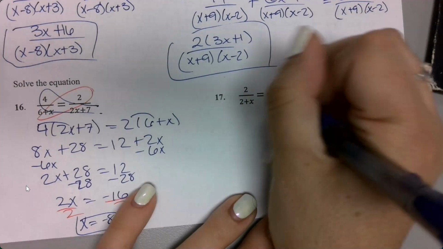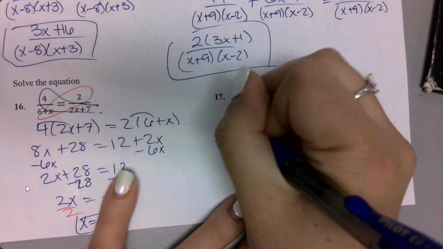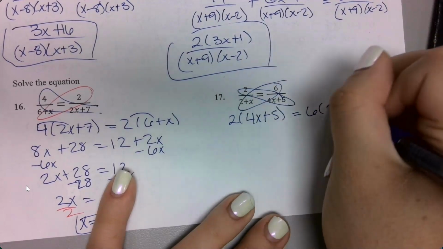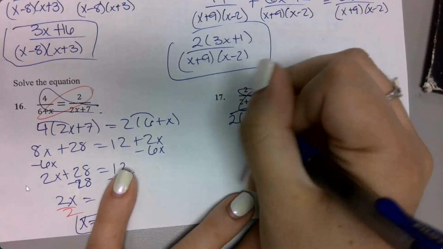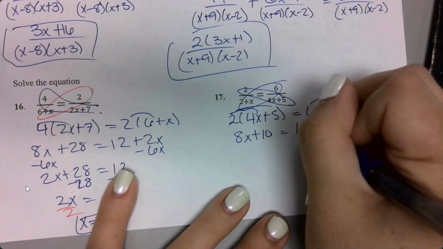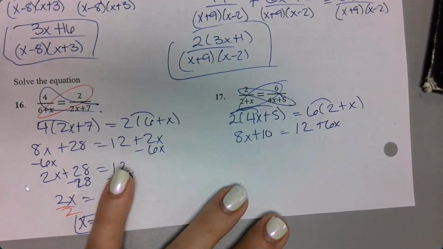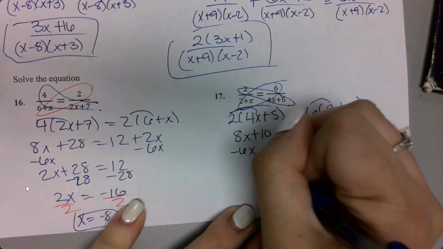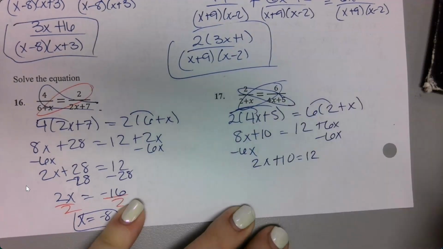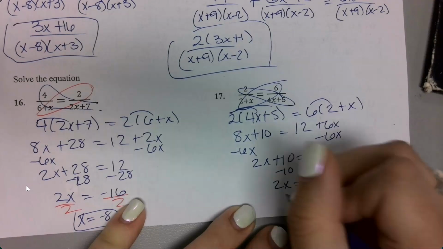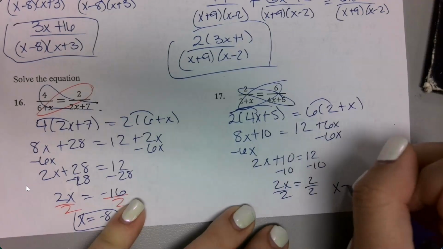Same thing over here. So I'm going to take those and multiply. I have 2 times 4x plus 5, and 6 times 2 plus x. Distribute. I get 8x plus 10, 12 plus 6x. I want to get all of my x's on the same side, so I'm going to subtract 6x. I get 2x plus 10 equals 12. Subtract 10 on both sides. 2x equals 2. Divide by 2. X equals 1.